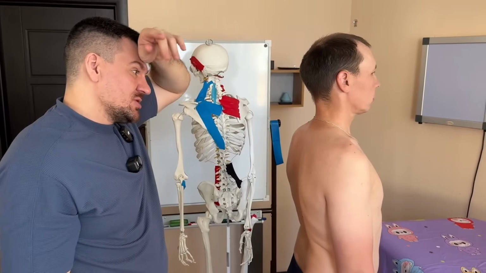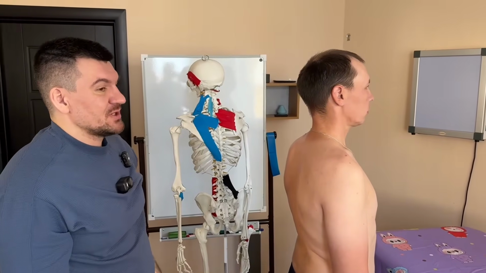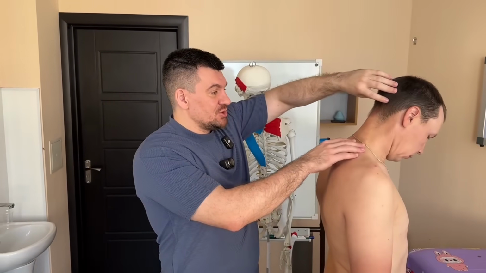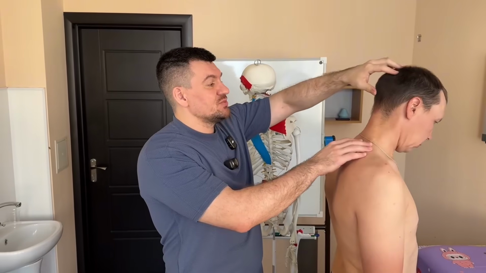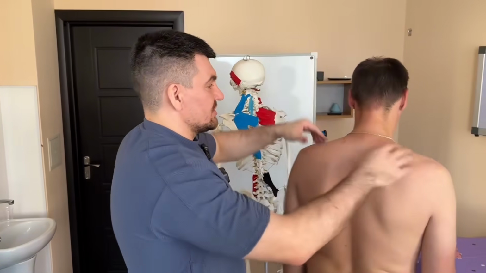So we also focus on what's bothering the person. If he says that, for example, when he bends forward, he feels pain, then we observe how this bending happens. Here, for example, you can also take a look right here.